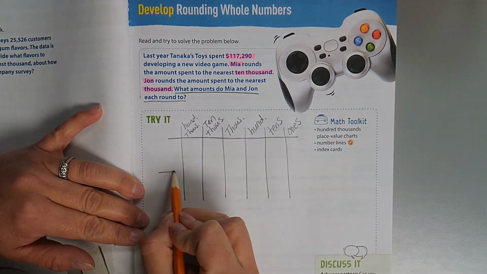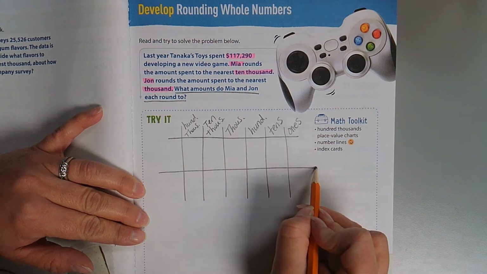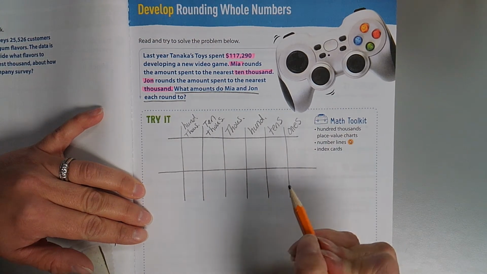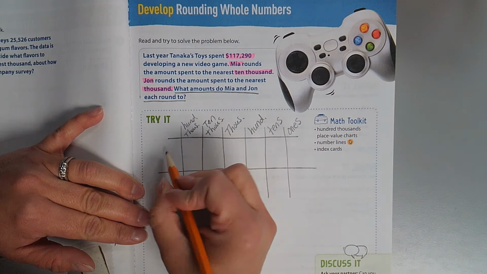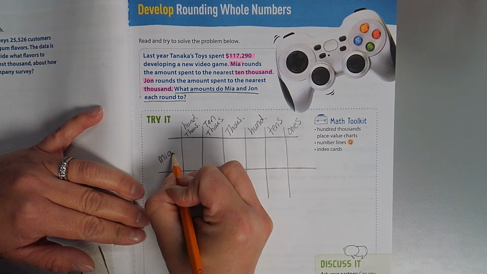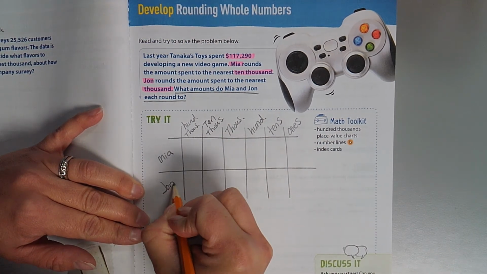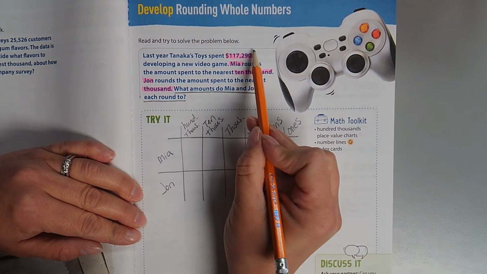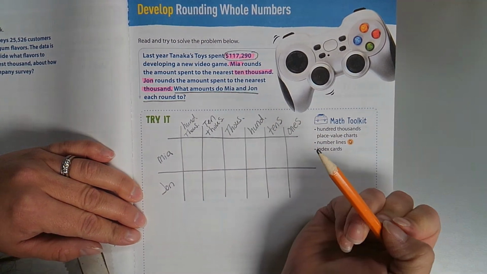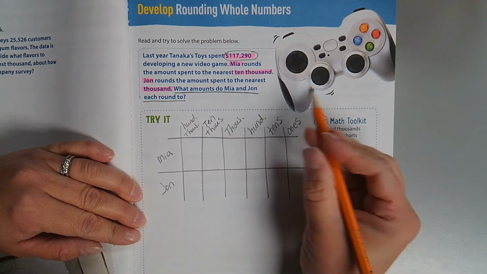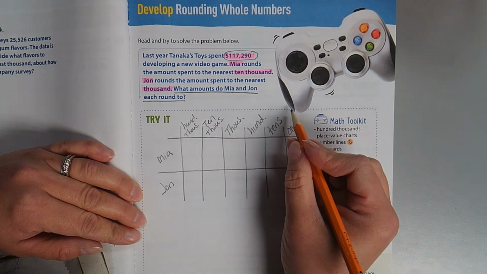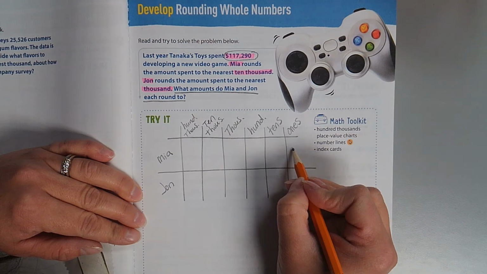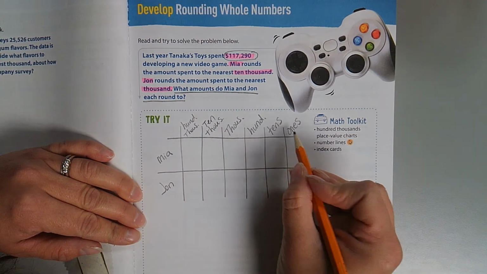I'm going to draw a line this way, and I'm going to label. I have to label. So Mia and John. Now the number that they're rounding is the same. It's the amount of money Tanaka's Toys spent. Okay. So we're going to write the numbers the same, but we're going to start in the ones spot so that we don't end up with the wrong number.